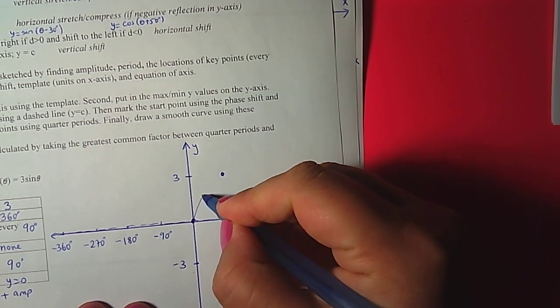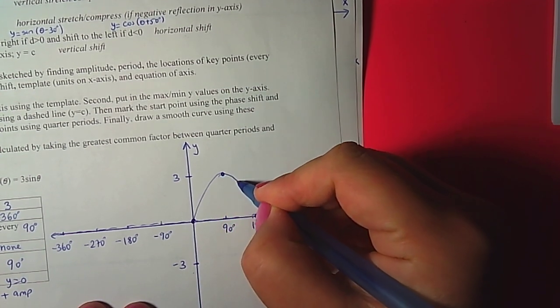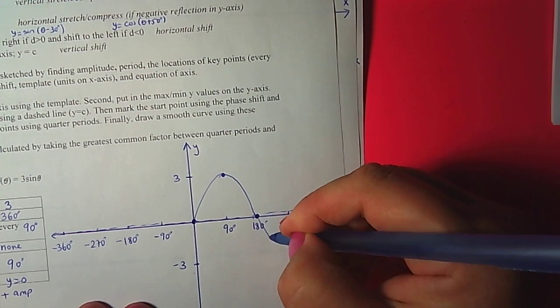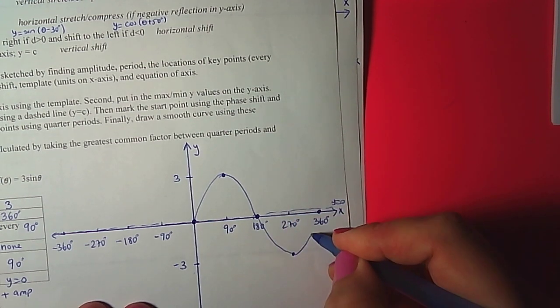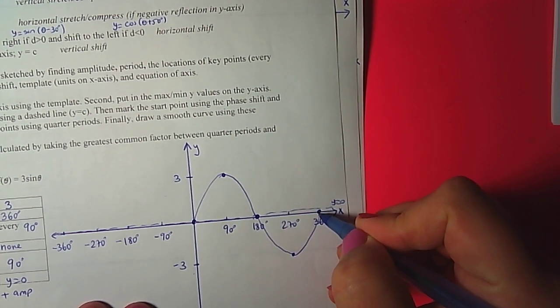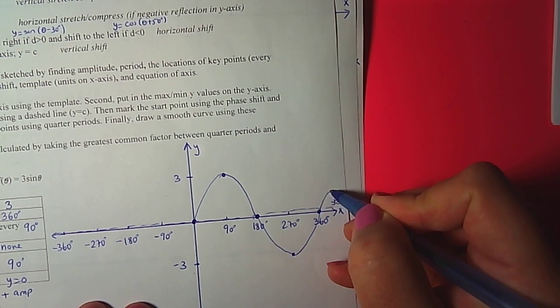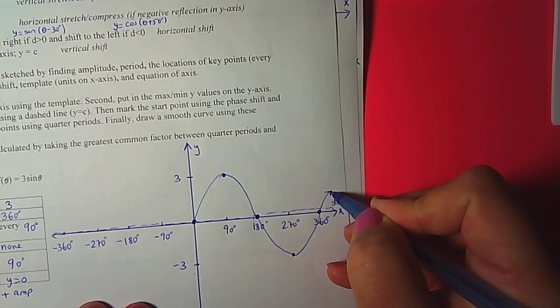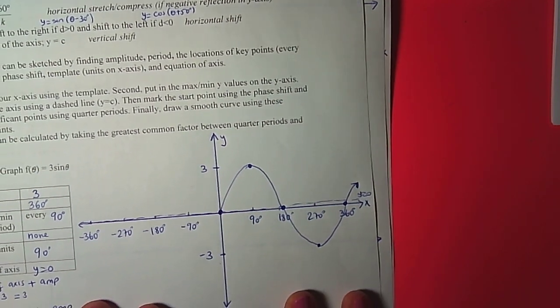If you draw a smooth curve using these key points, that's what we're going to get. And of course, this goes to positive infinity on the right side. I'm just going to show it with an arrow here.